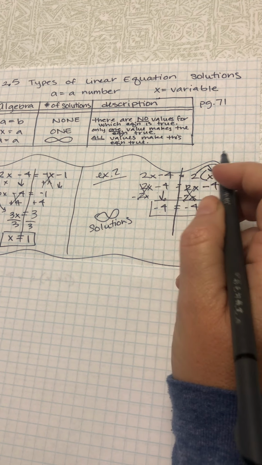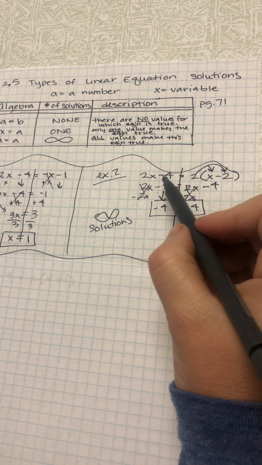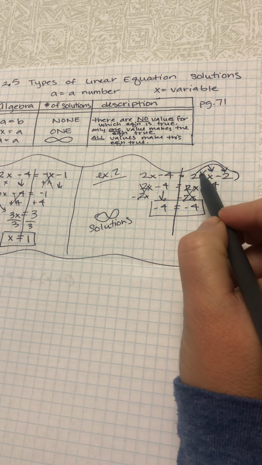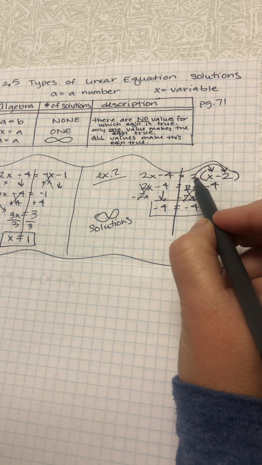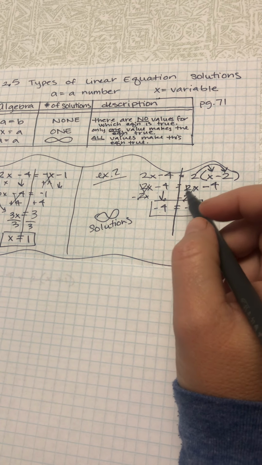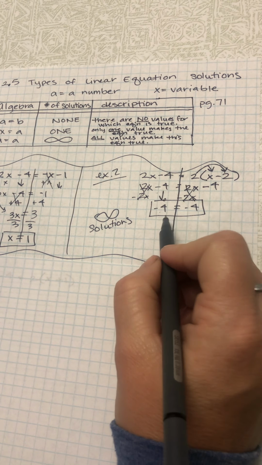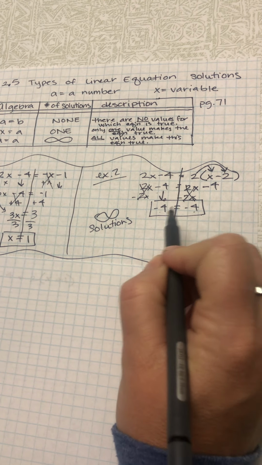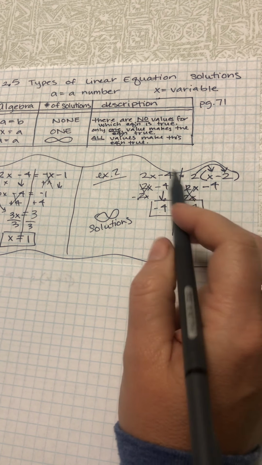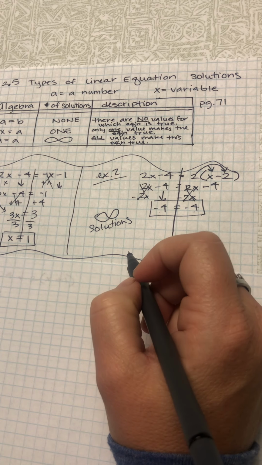So if I say I want x to be 12, 2 times 12 minus 4 on this side is going to get the same on the right if I put in 12 here. If I put in 20, if I put in a negative number, any number, because we ended up with the same answer on both sides, will work.